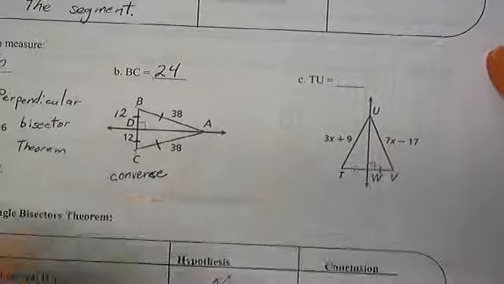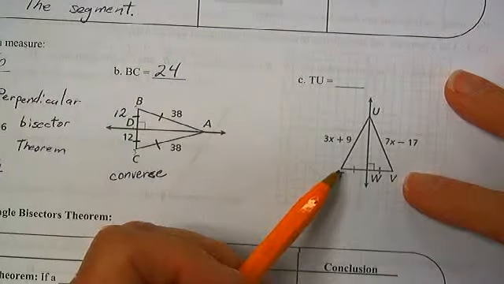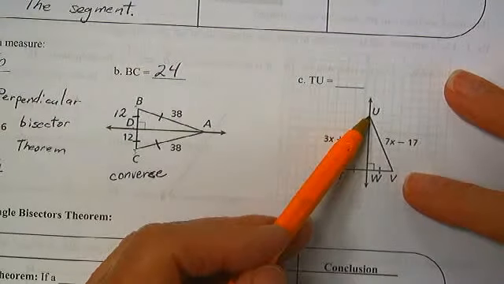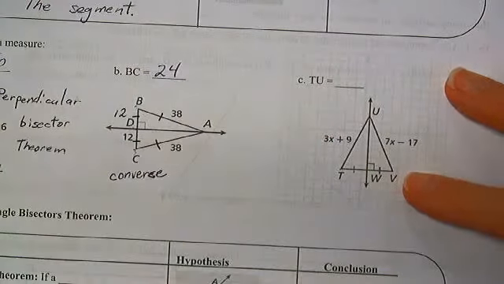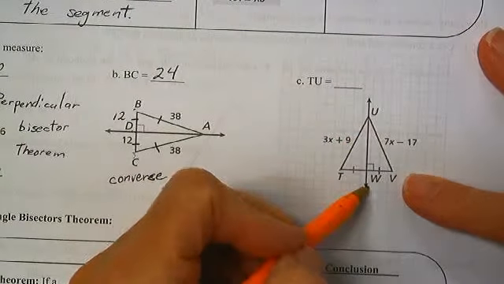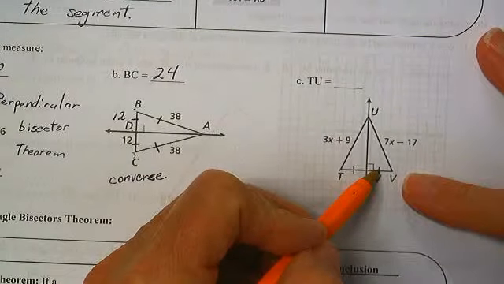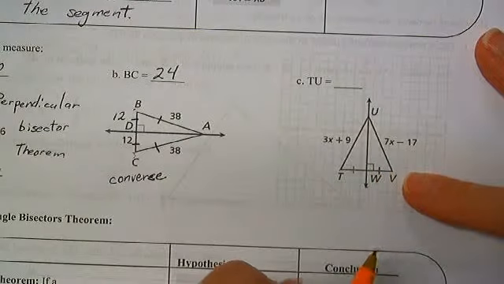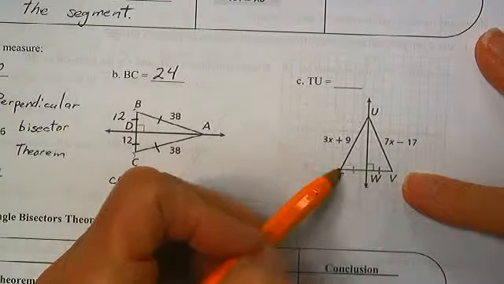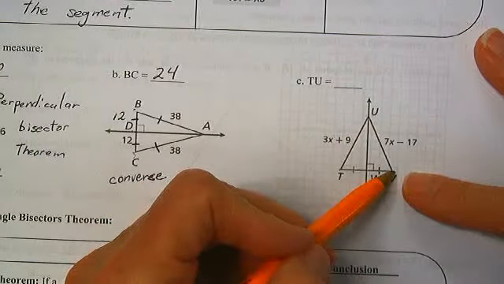Finally, we have a problem where we have to find TU. Well, what do we know? We have a perpendicular bisector. If we have a perpendicular bisector, then what we know is this distance must be congruent to this distance.